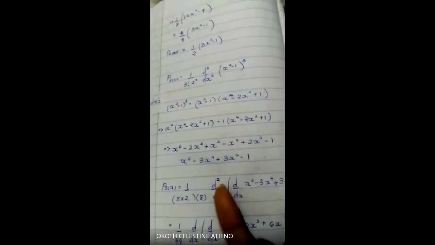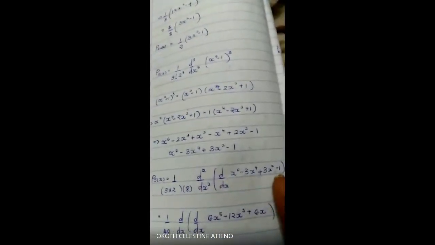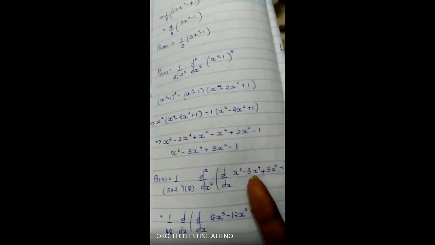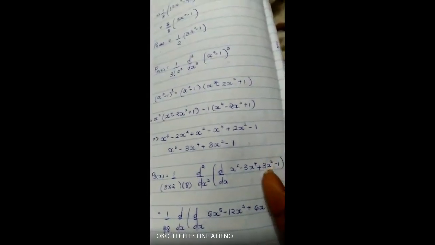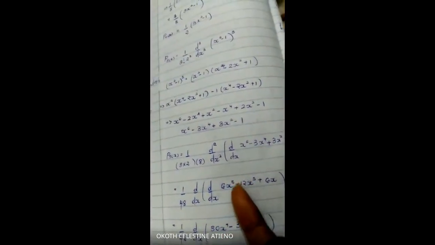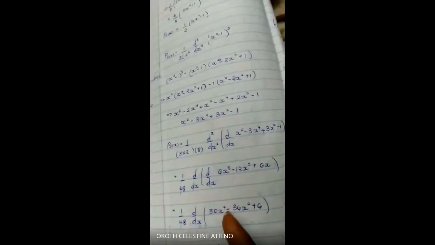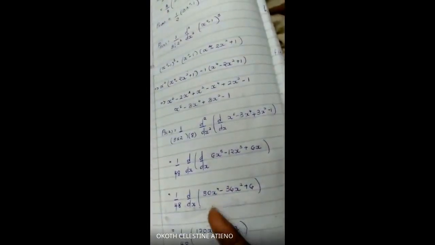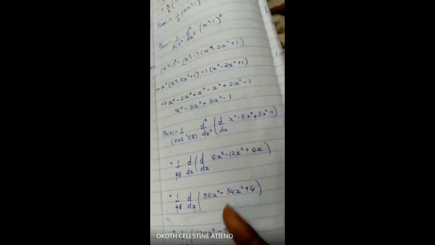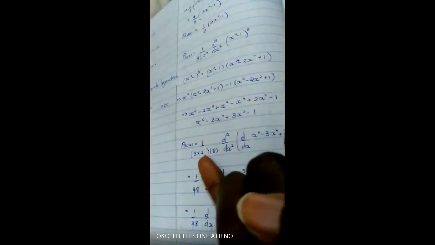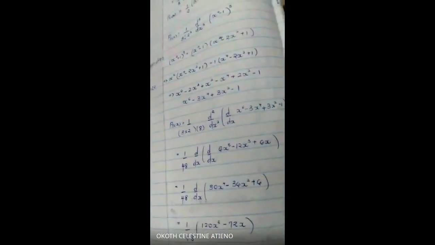I did the first differentiation and I got 6x raised to power 5 minus 12x raised to power 3 and then 6x. I did the second differentiation and I got 30x raised to power 4 minus 36x squared plus 6. And then I did the third differentiation. So 4 times 30 is 120x cubed, then 72x. Here is just normal: factorial of 3 is 6 times 8 is 48. So that is what was going on here.